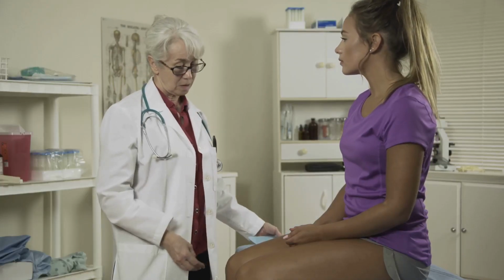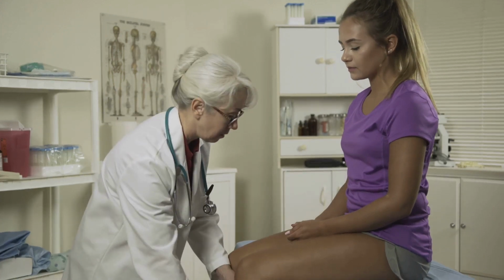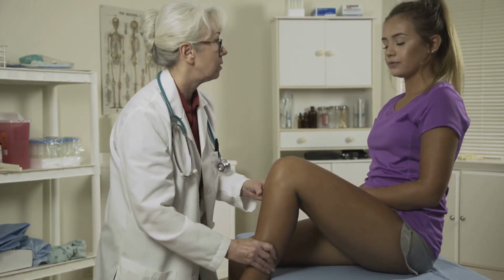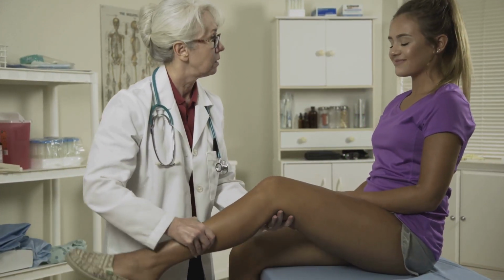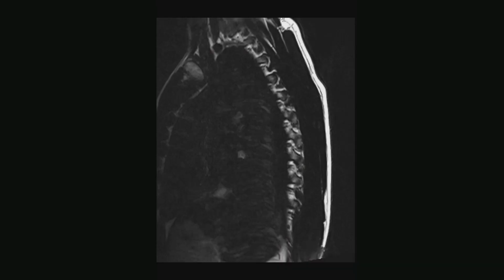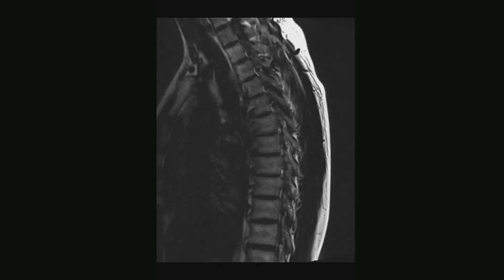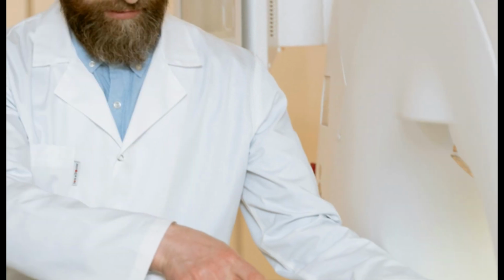A positive result occurs if the affected limb or limbs cannot be maintained in position for 30 seconds, or if symptoms are reproduced in the affected limb or limbs. This indicates intrathecal pathology such as a herniated disc.